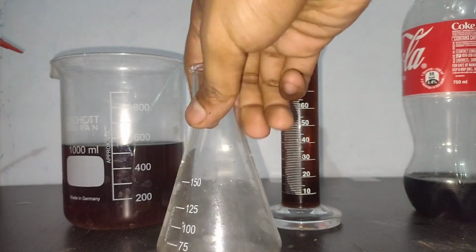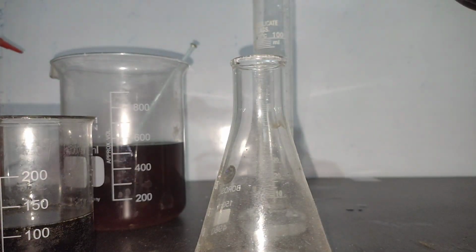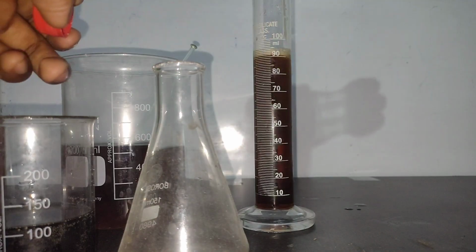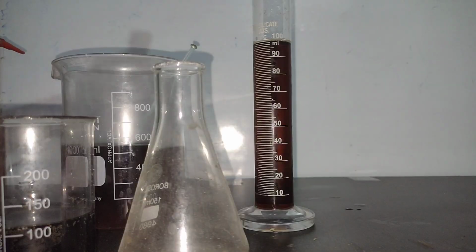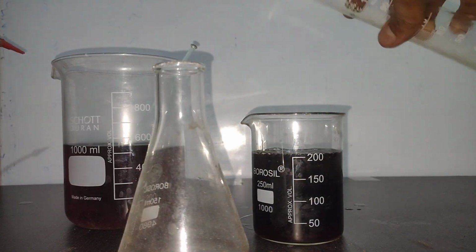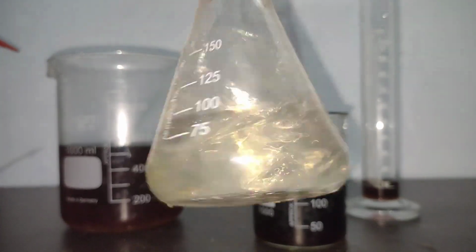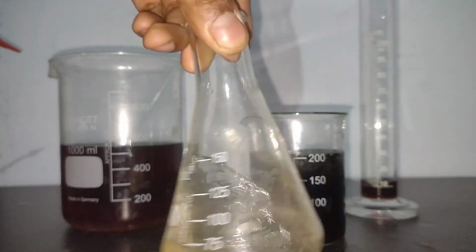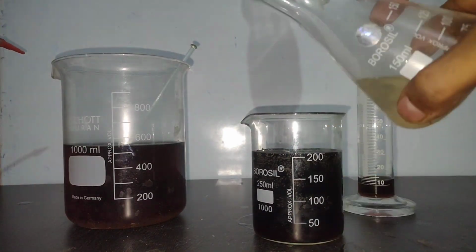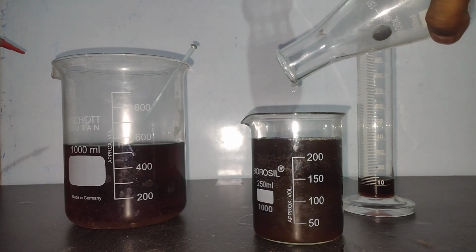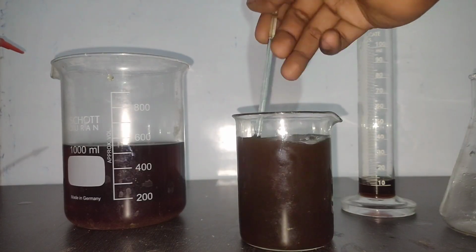For that I dissolved some magnesium sulfate and ammonium chloride in some distilled water and took out 200 ml of Coca-Cola in another beaker. After the ammonium chloride and magnesium sulfate had dissolved, to the solution I added some ammonium hydroxide, and you can see that no precipitation has occurred. This is because ammonium chloride acts as a buffer and does not let the pH go high so that magnesium hydroxide can be precipitated.